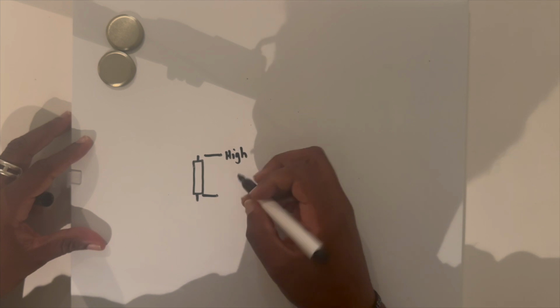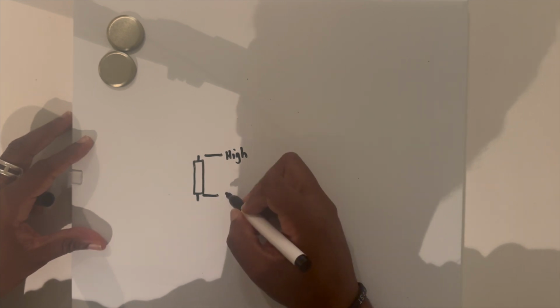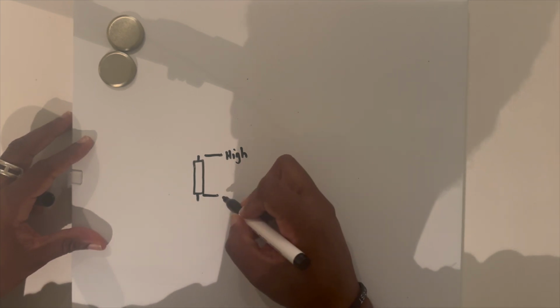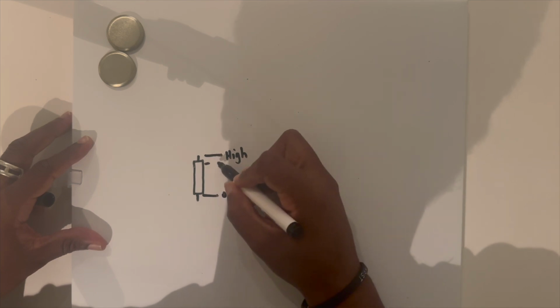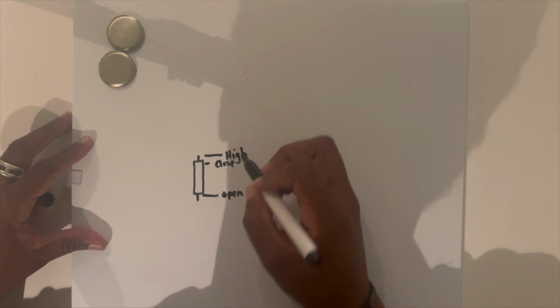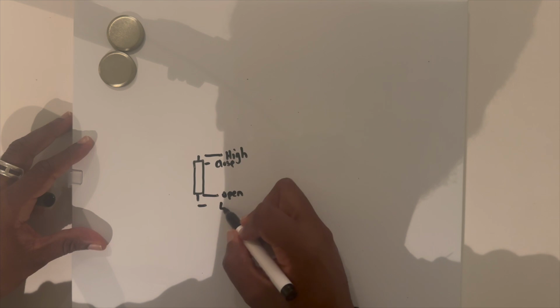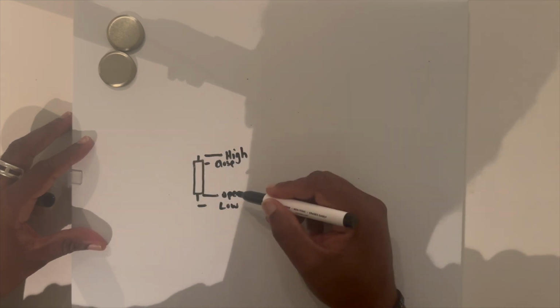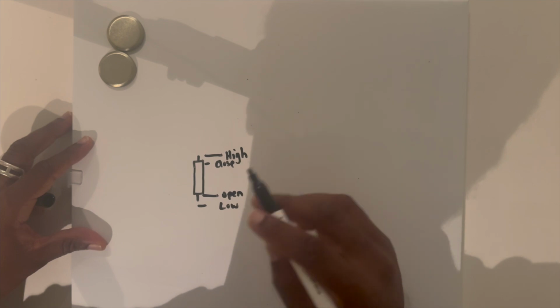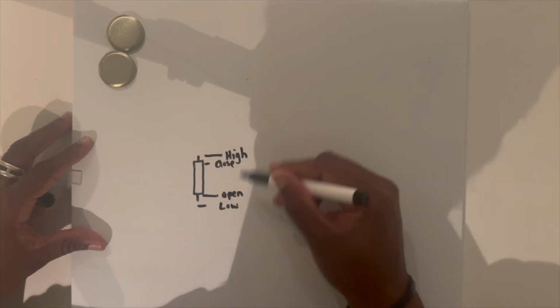So the candlestick, you got the high, you got the open right here, you got the close, and then you got the low. So this is what makes up a candlestick. Screenshot this, do whatever you have to do. This is what makes up a candlestick.